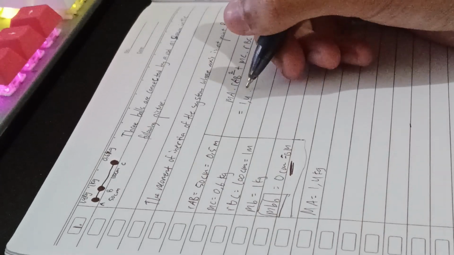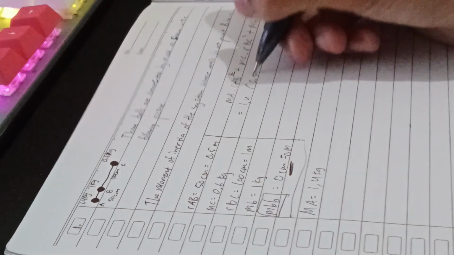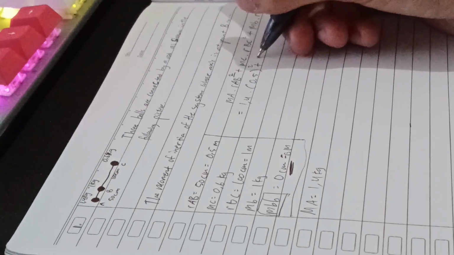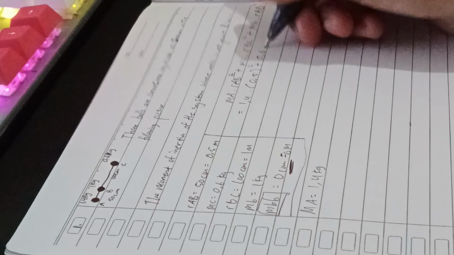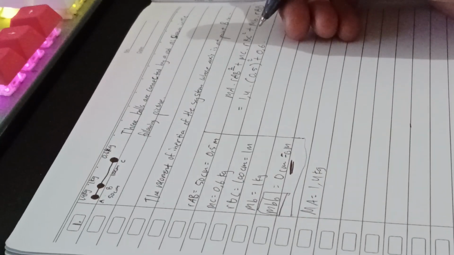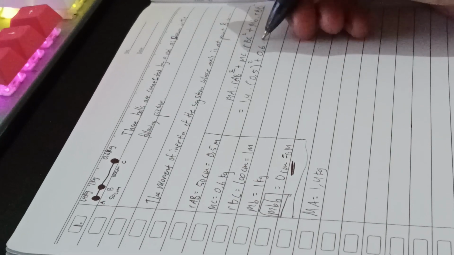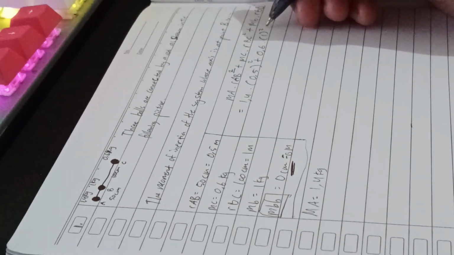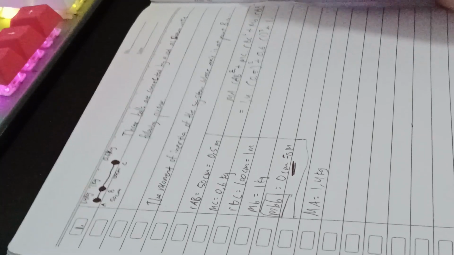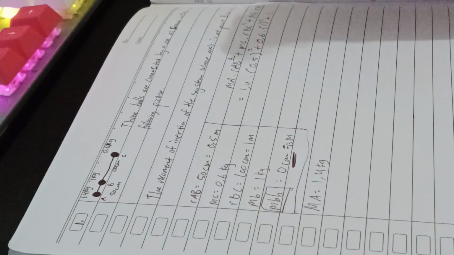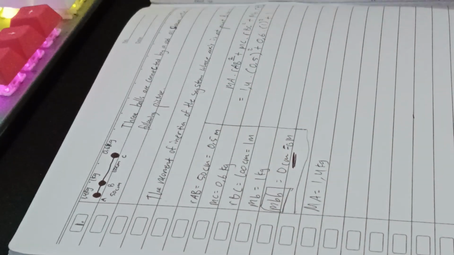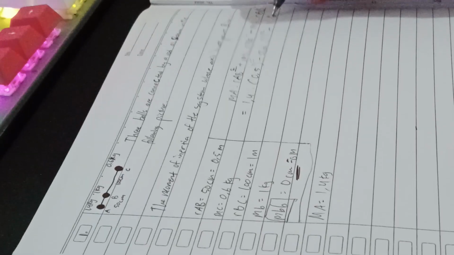So that's going to be 0.5 squared, plus the mass of ball C is 0.6 times the distance B to C, which is 1. So you put 1 squared, plus the mass of ball B is 1 times the distance B to B, which is of course 0, as we all know.